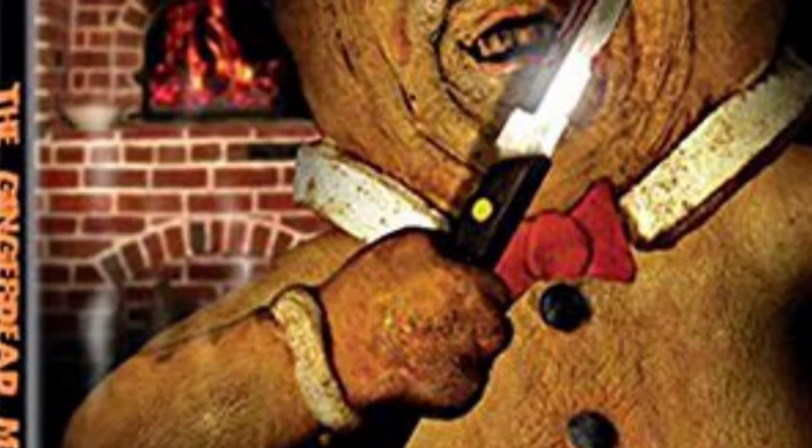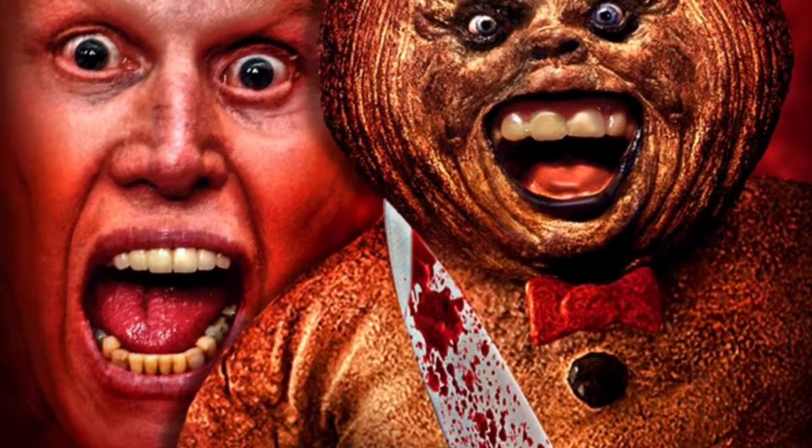Gingerdead Man's just your average, regular, low-budget horror film where Gary Busey plays a killer cookie. We've seen it before, we'll see it again.